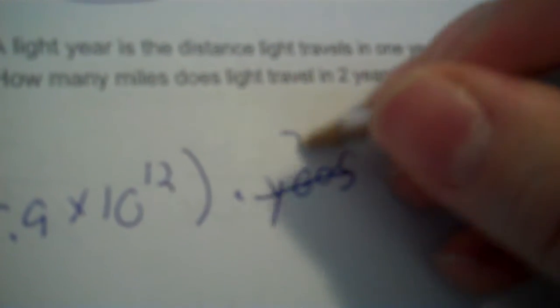Okay, a light year, same thing. Okay, we'll just leave it with speed of light. So again, 5.9 times 10 to the 12th times the years. And this time they flat out give me the years. They give me 2 years, so I have no need to make a fraction. So I put 5.9 times 2. And then my 10 to the 12th just sits there.